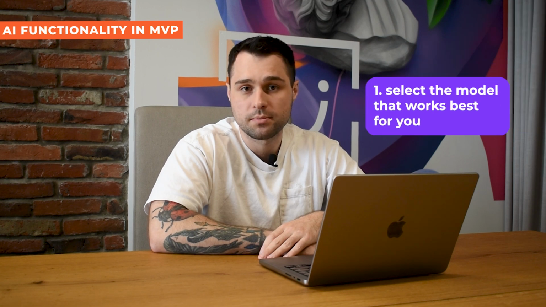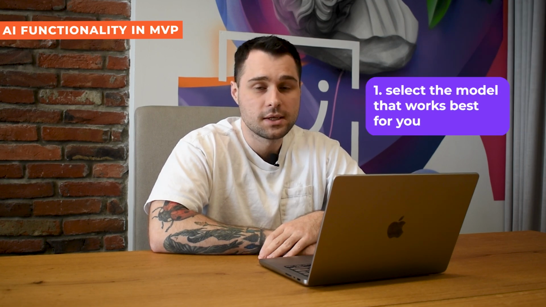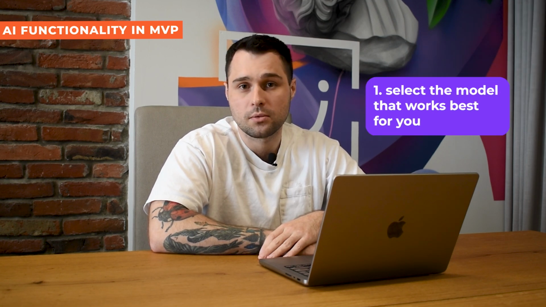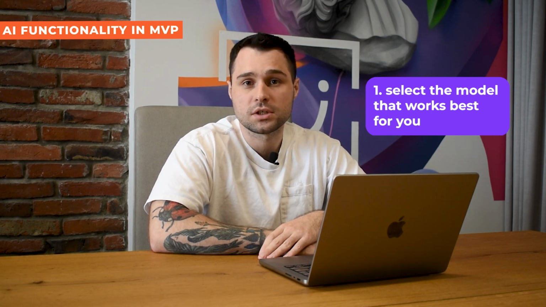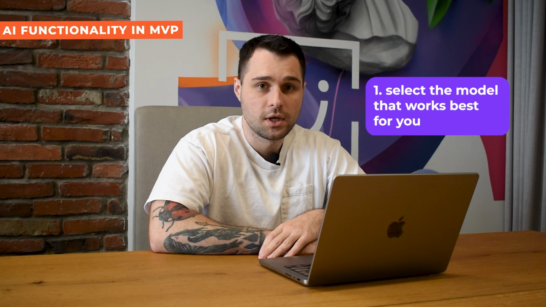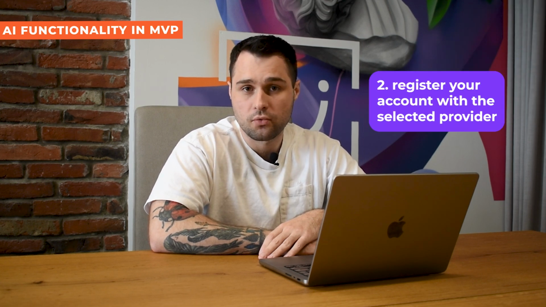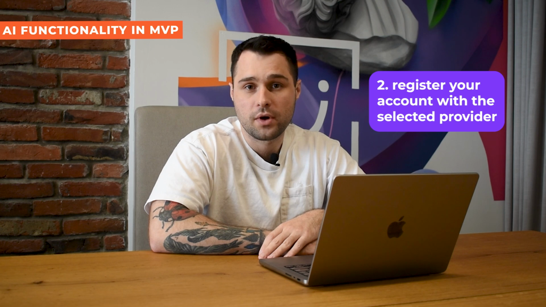In reality, you can integrate AI into your product in 4 simple steps. The step number 1, you need to select the model that works best for you. Each model is different. Someone can work with a bigger content, someone is better for content writing, another is better with images production or development tasks, etc. Therefore, choose the ones that fit you best. After that, register with a provider of this model and get your API key.